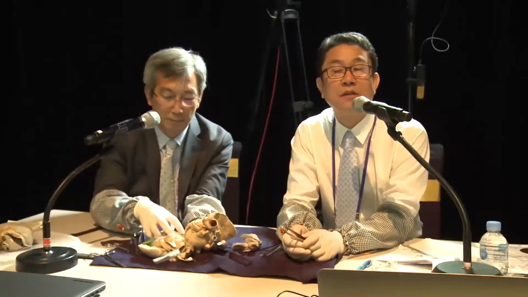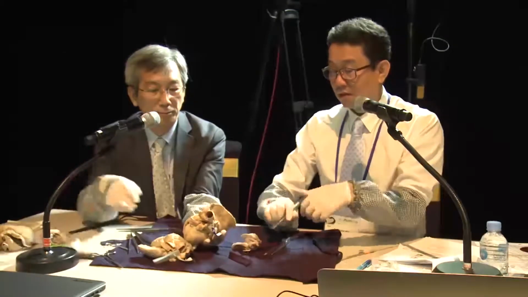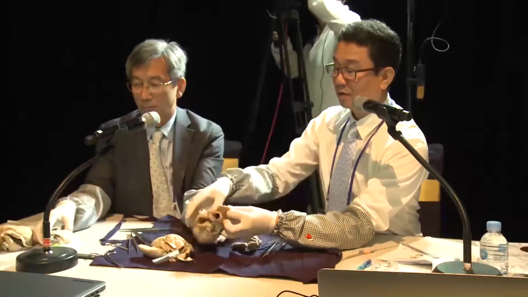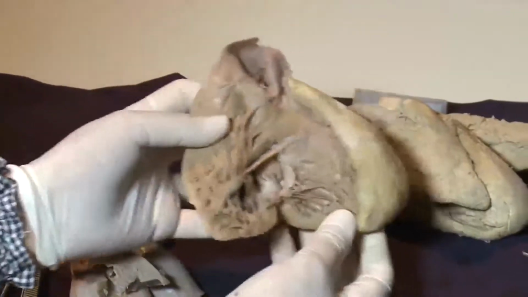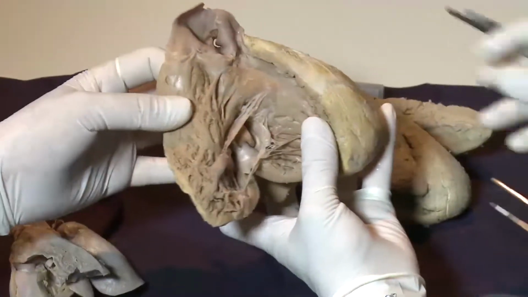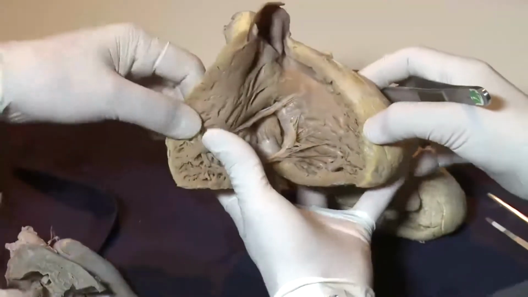So it's so high. So we did not use the plus perimembranous VSD device anymore. But the most frequent congenital heart disease is a VSD. So first, Dr. So will explain about the conduction system using this specimen.